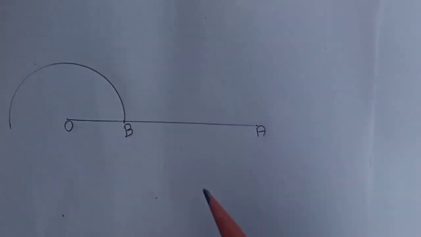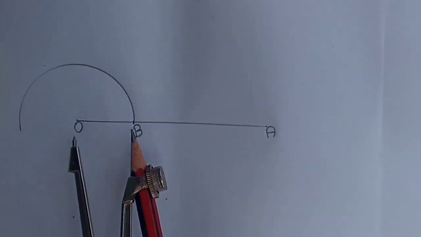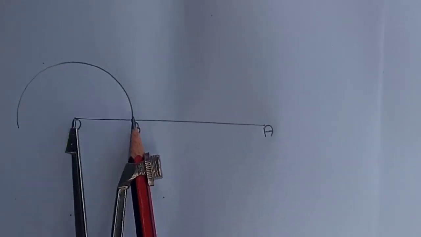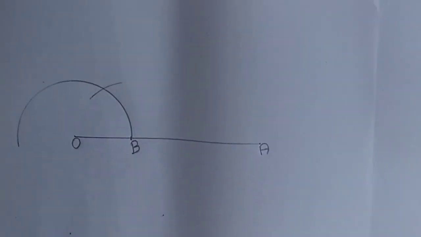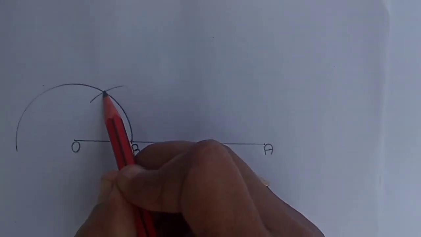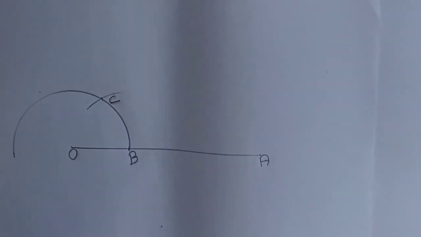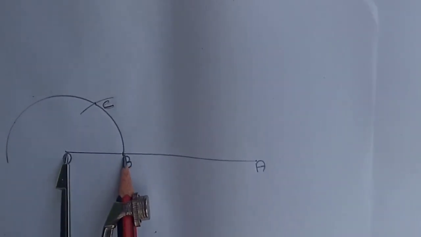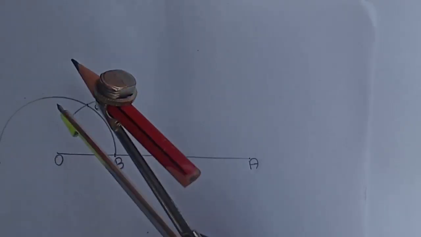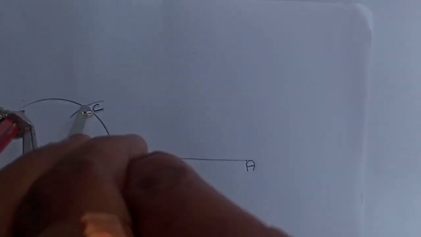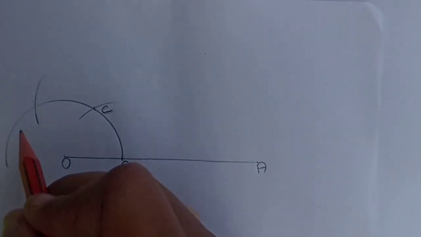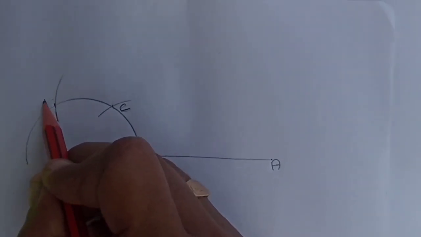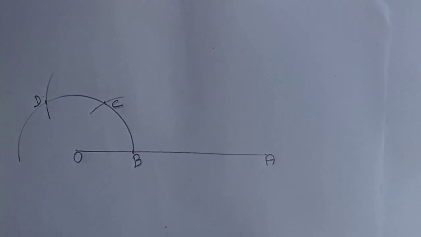Label the point B on OA, and by taking the same radius with B as center, cut the arc which you have drawn first and mark the point of intersection of the two arcs as C. Again by taking the same radius with C as center, cut the arc and mark the point of intersection of the two arcs as D.